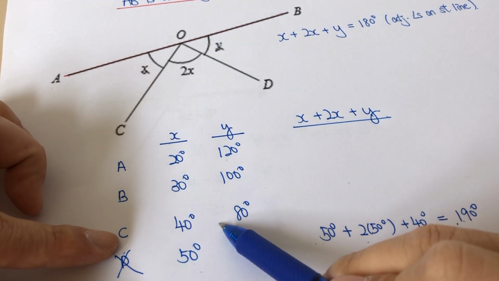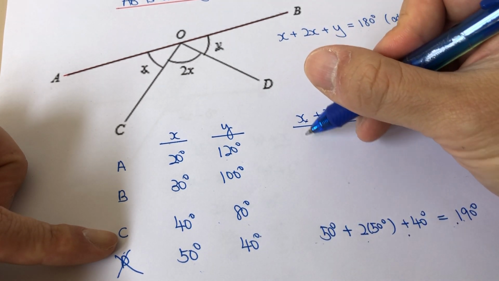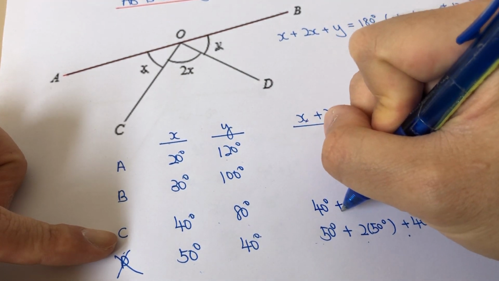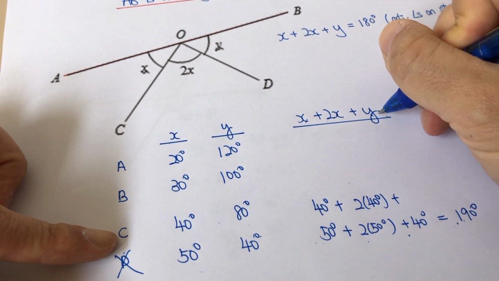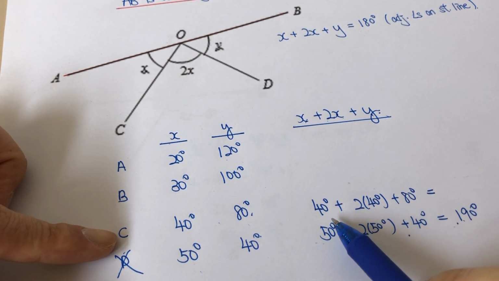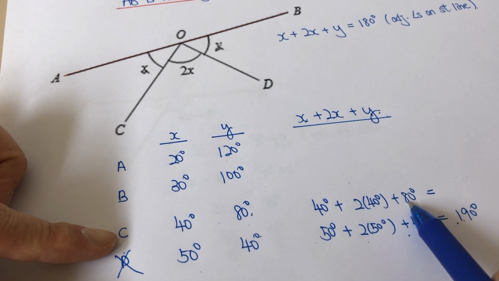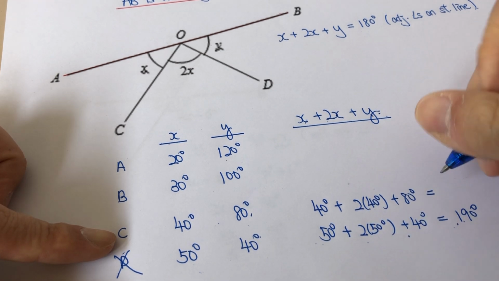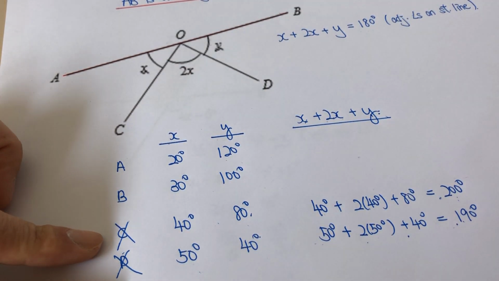Now let's move on to C. In this case, x is 40 and y is 80. So let's check. First of all, we need x, which is 40, plus 2 times x, that means 2 times 40, and then plus y. Y in this case is 80. Now, what is this? 40 plus 2 times 40 becomes 80. So 40 plus 80 is 120. 120 plus 80 becomes 200. 200 obviously is not 180. So it must be incorrect.